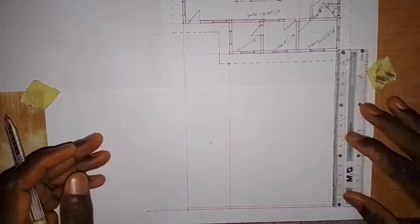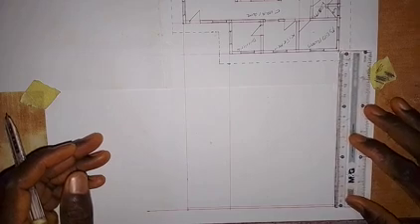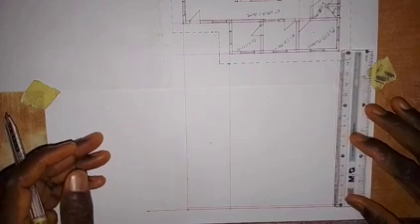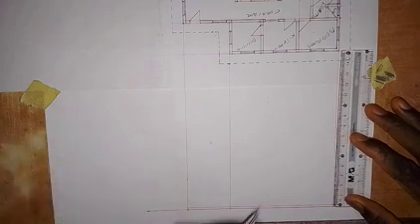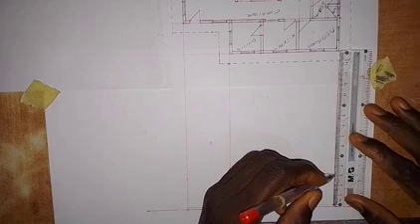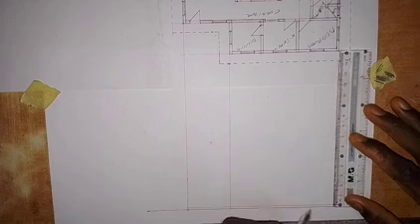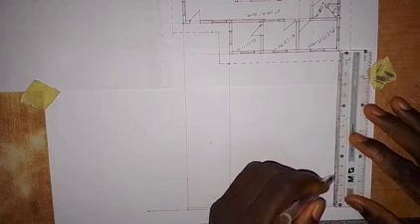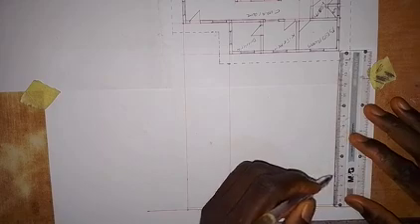That means every dimension should be divided by 100. So 3,100 divided by 100 gives us 31. I will take a measurement of 31 millimeters from the floor level here.